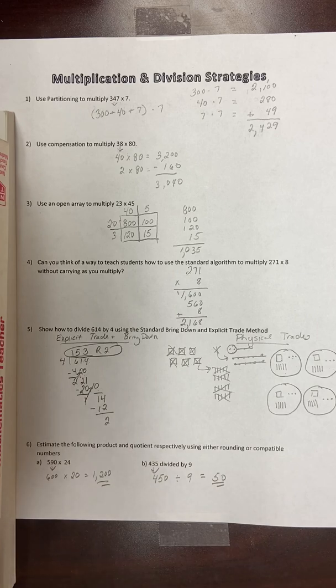You want to be flexible. A student might choose rounding instead, but you want them to be using number sense and thinking of numbers that multiply and divide easily in order to facilitate and help them be more efficient with their mental math.